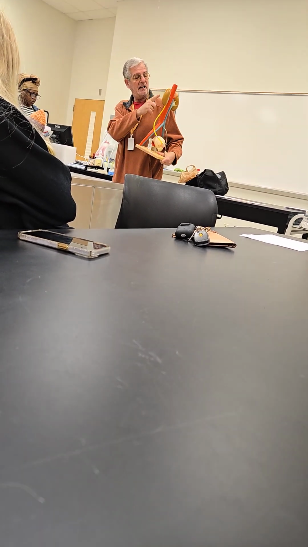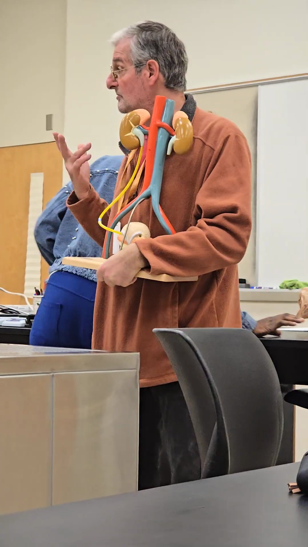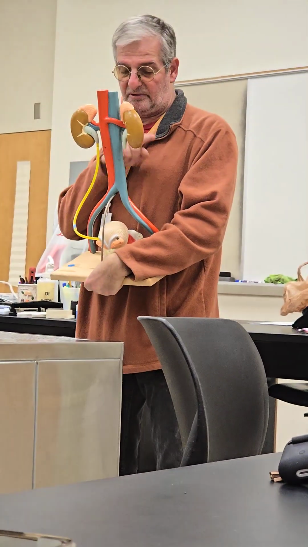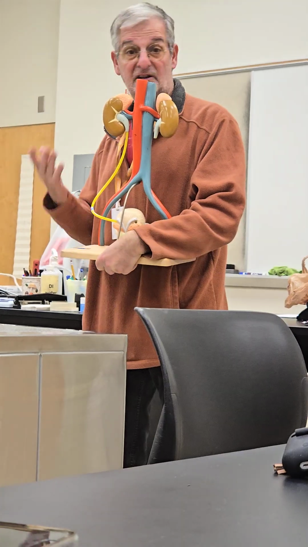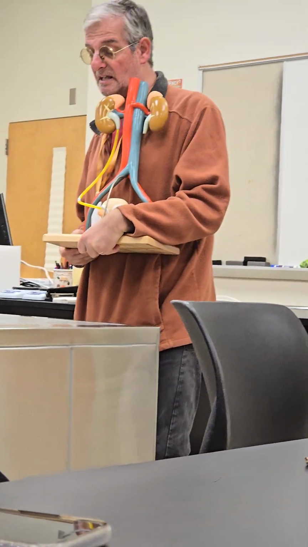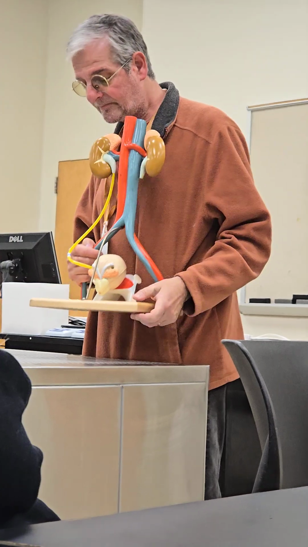This part of the kidney is called the hilus, where everything goes in and out. One of the things that goes out is the ureter. The ureter goes down into the urinary bladder. Out of the urinary bladder at the bottom comes the urethra. So the ureters, there are two of them coming from the kidneys. After that, there's only a single urethra that's going to drain the urine out into the environment.